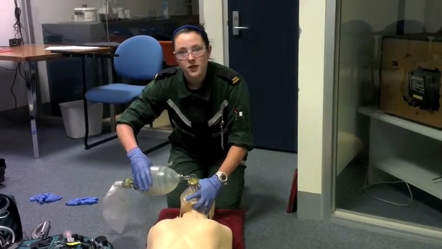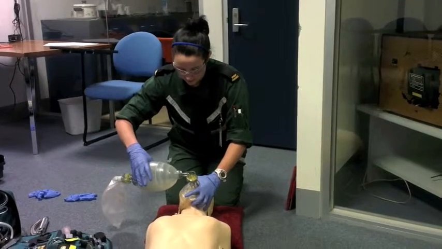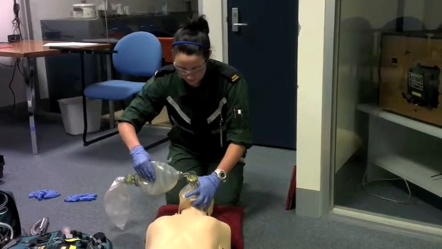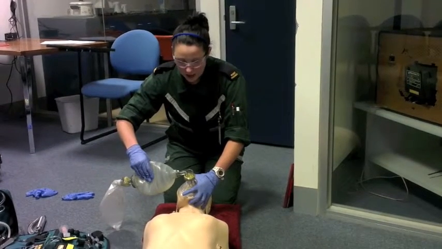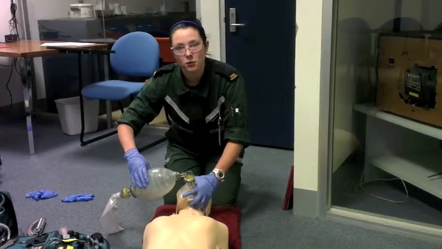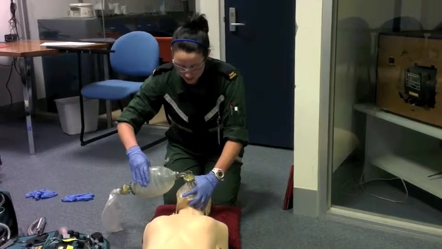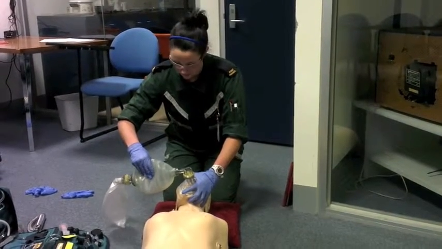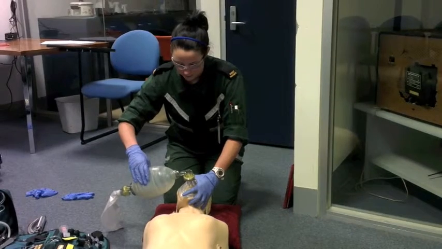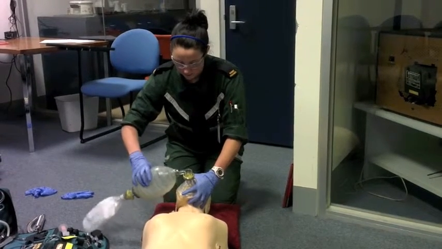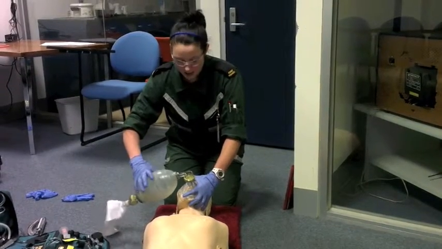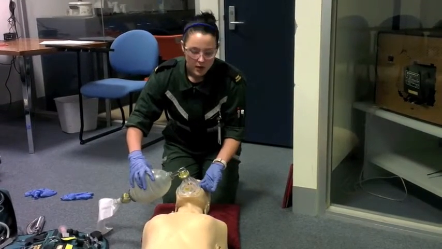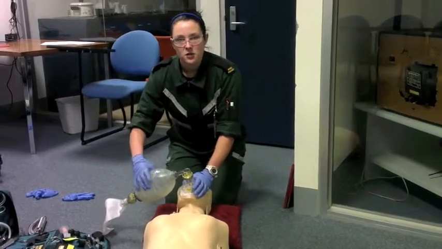I will provide 1 ventilation every 5 seconds. While I'm doing this, I'm checking the chest for adequate rise and fall to assess whether the seal is adequate. A common error of this is not maintaining an adequate seal, as this will result in inadequate oxygenation of the lungs.